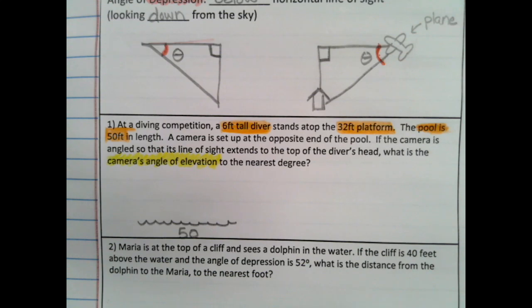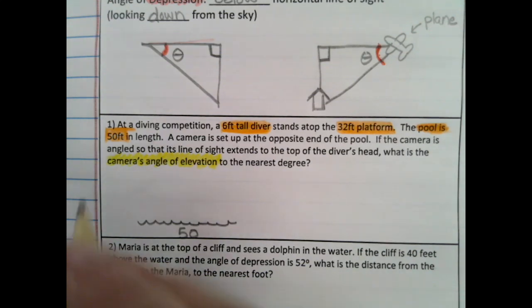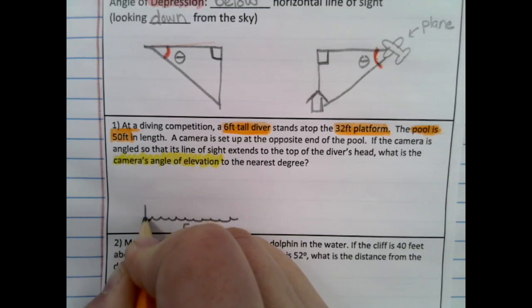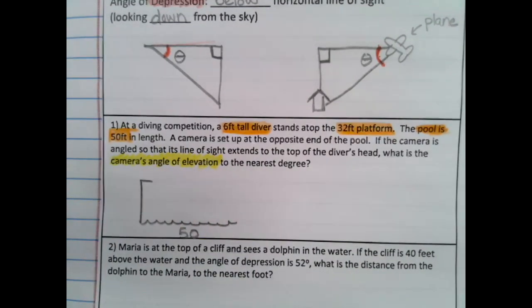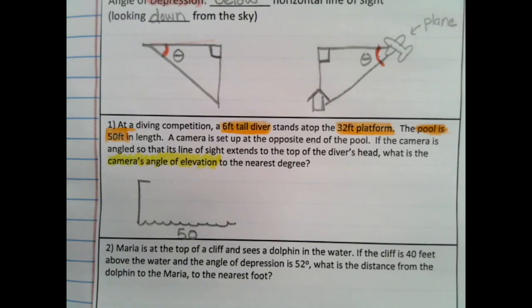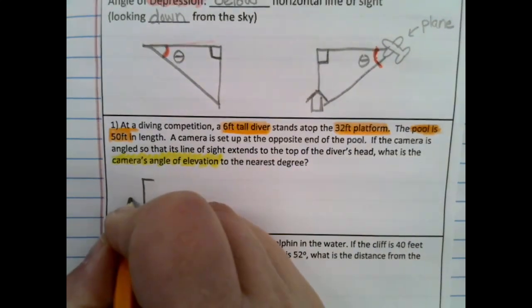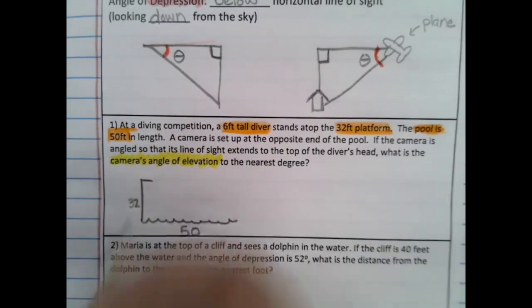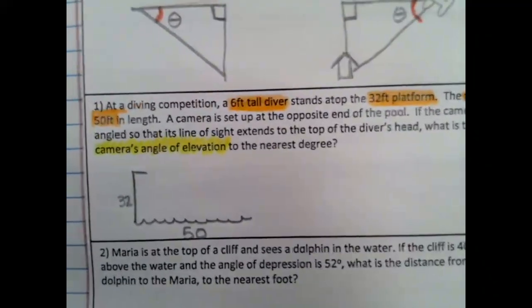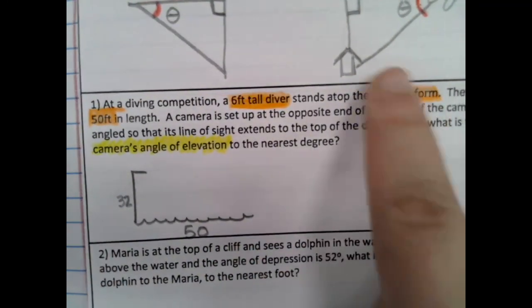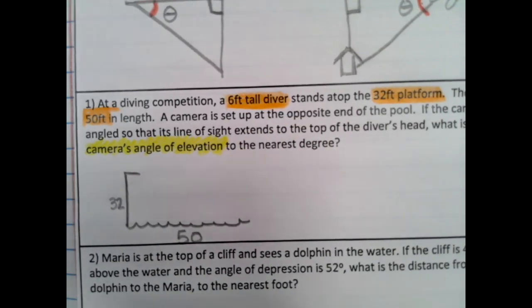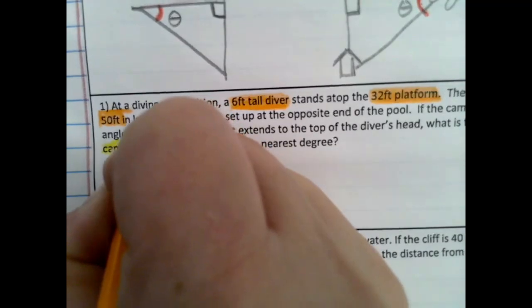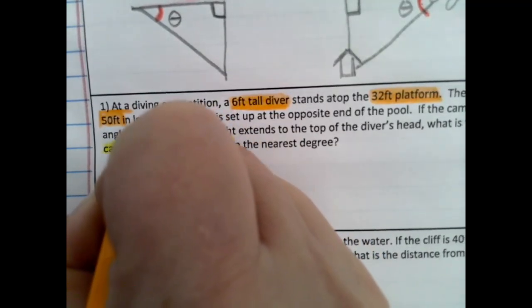All right, at the end of one pool is a platform. A platform is like the little thing that they dive off of. So here's the platform. How tall is the platform? 32 feet. But standing on top of the platform, atop or on top of the platform, is what? Plus 6. Yeah, that extra little diver guy up there. And he's an extra 6 feet.